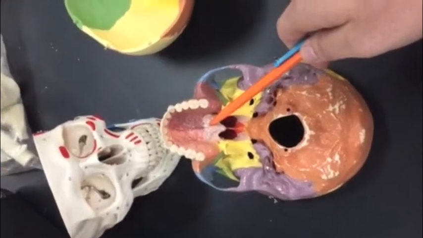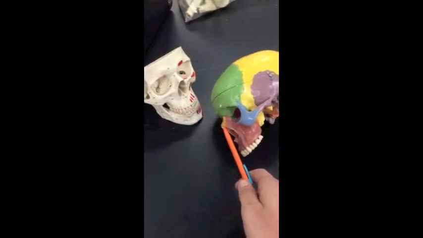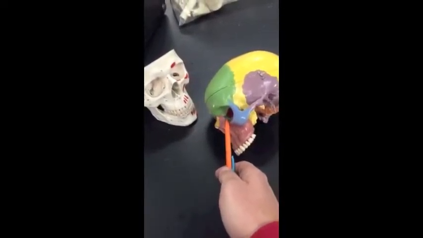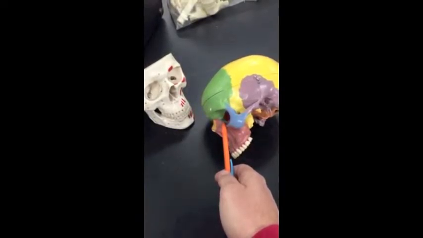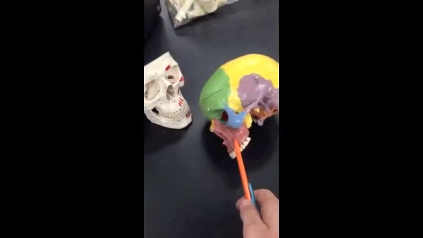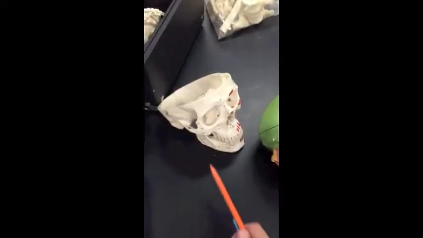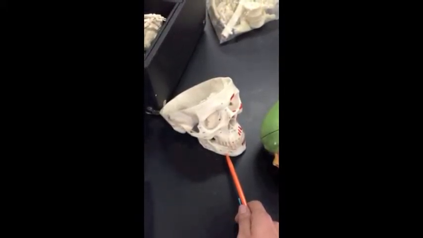palatine bone, nasal bone, lacrimal bone, maxilla, and the mandible, with its little notch.